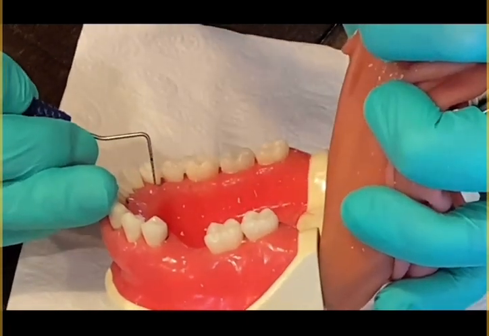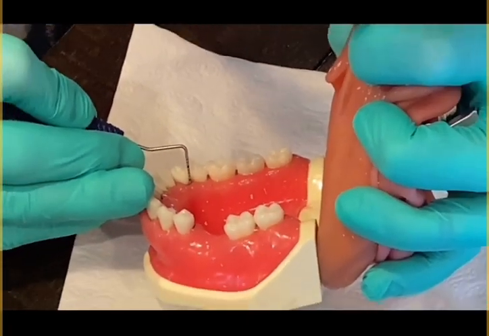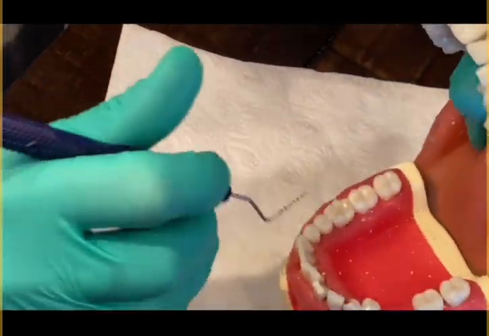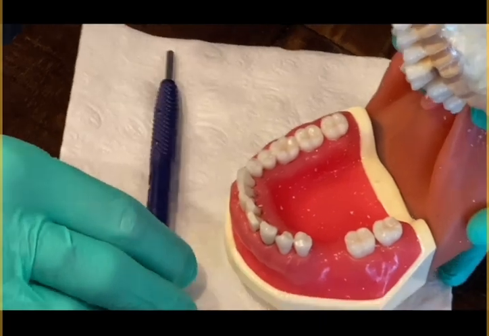4, 3, 6. And then I would go on to the rest of the teeth, and that's how you use the periodontal probe.